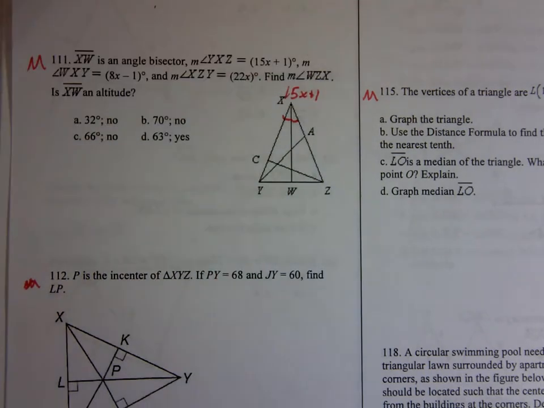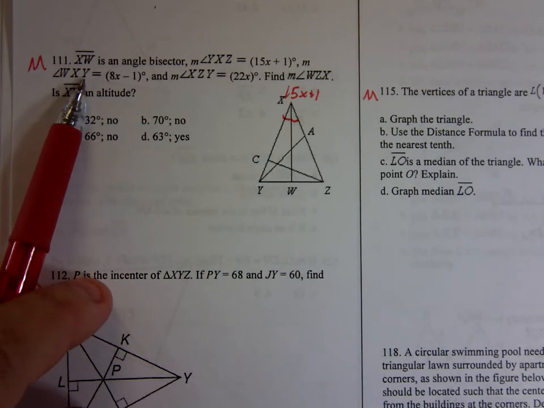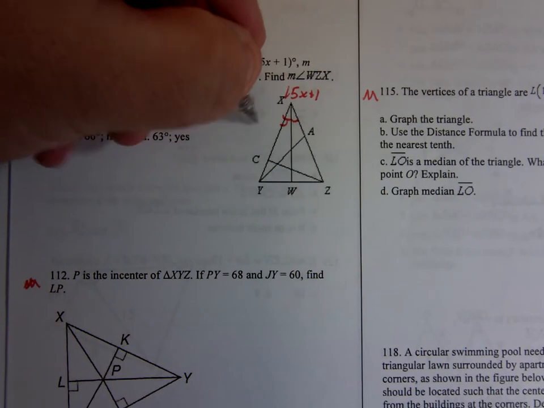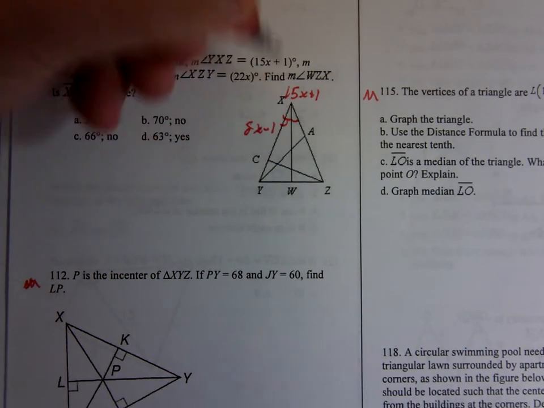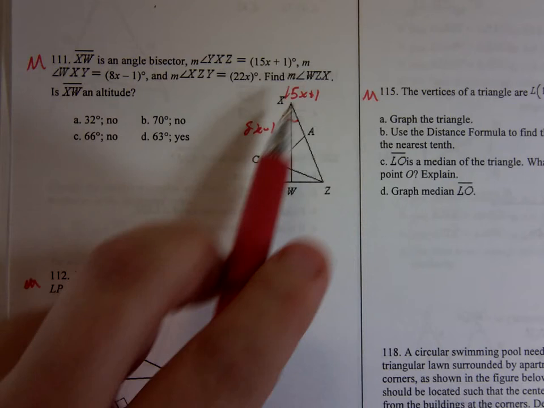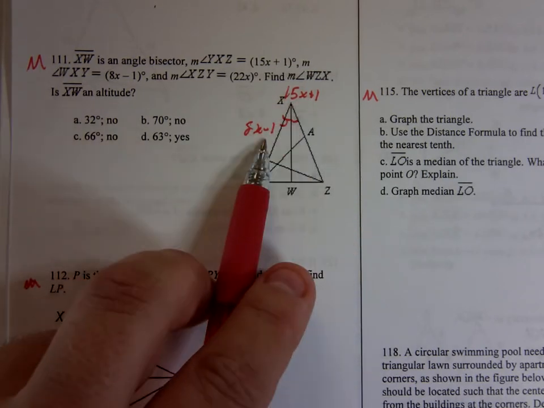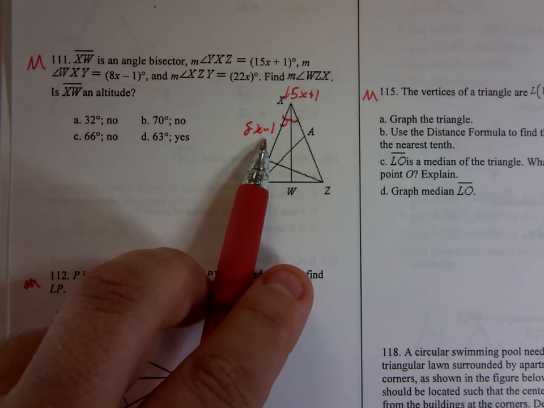Okay. And WXY, this half angle is 8x minus 1. Folks, how are these related to each other quantitatively? Are they the same? Are they different? No relation at all?